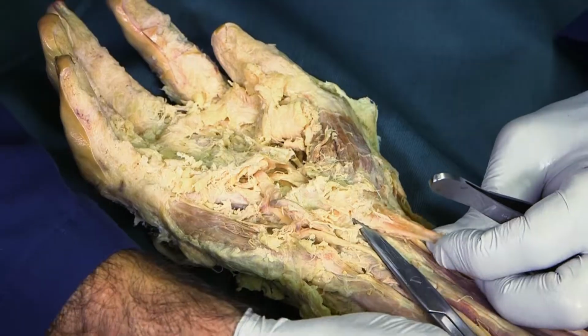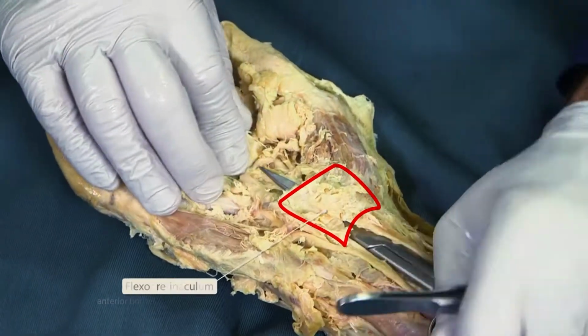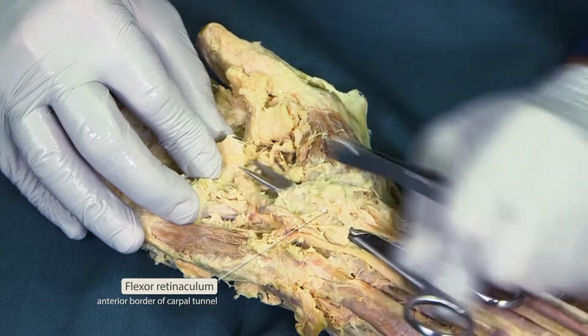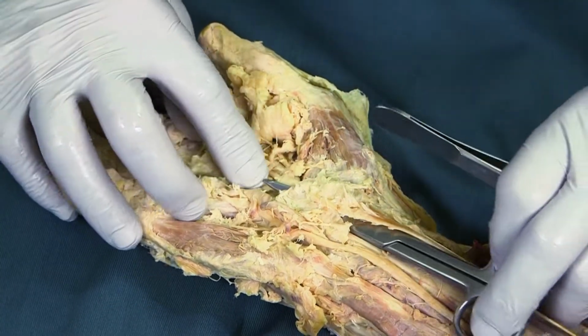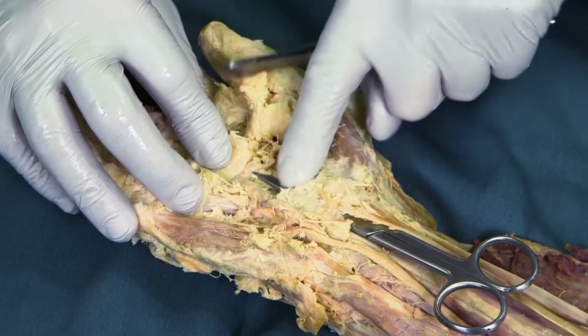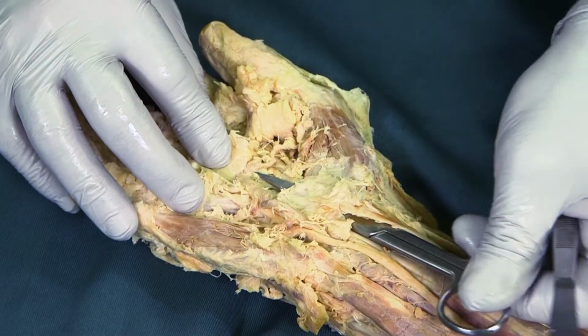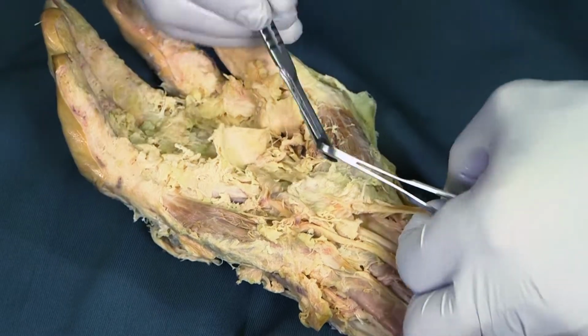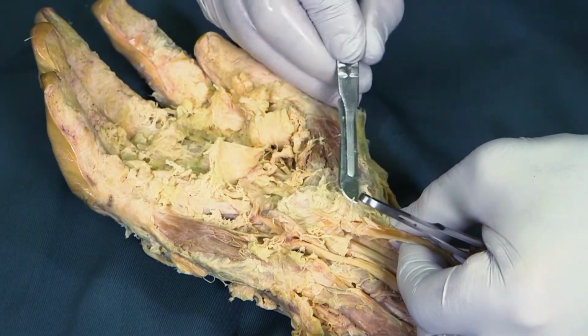Okay, right there. That is flexor retinaculum. Then practically my scissor is passing through the carpal tunnel. Okay? Okay, that is the flexor retinaculum. Okay, and the tendon of the palmaris longus coming attached to the flexor retinaculum too.